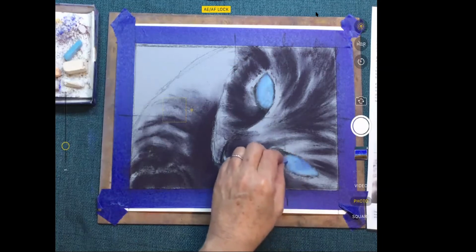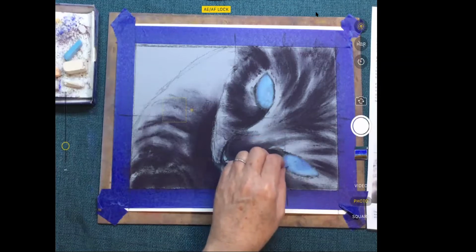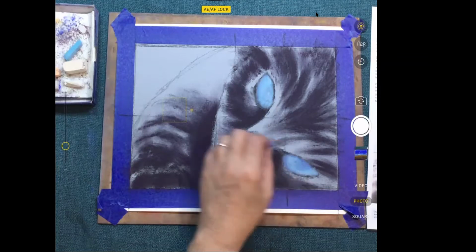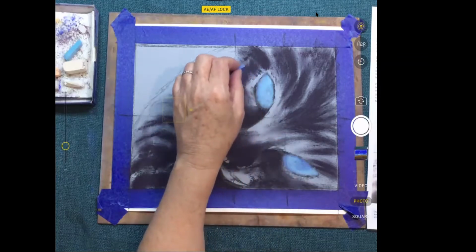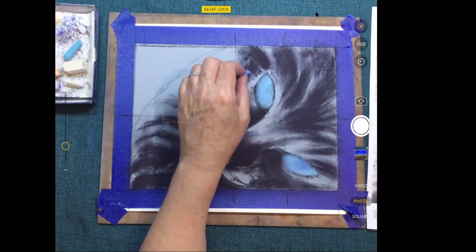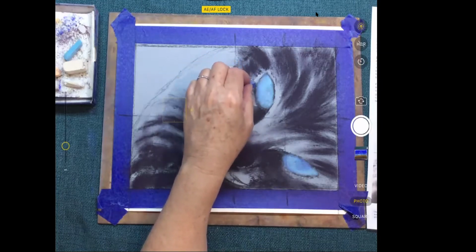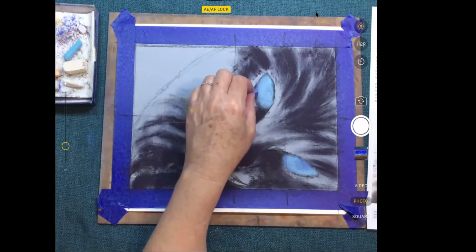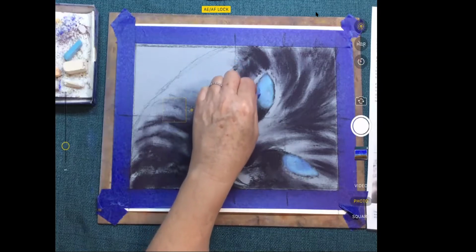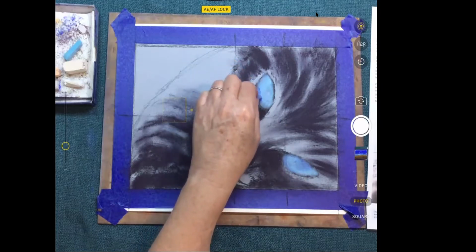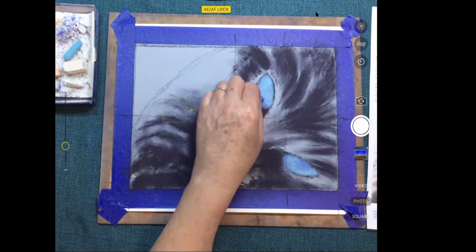So just noticing those things and where it gets darker and folds away from you. There's also a slight shadow on that bottom eye under the eyelid. It's only very slight, and there's another shadow on the top eye coming across on the bottom there.